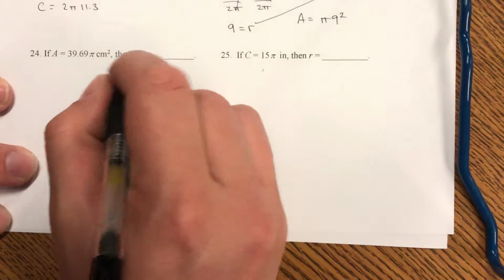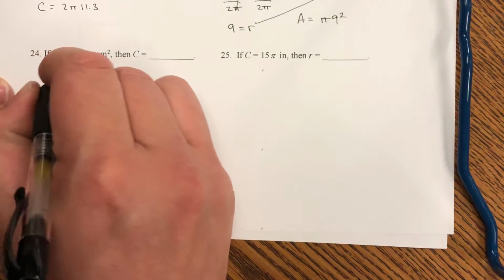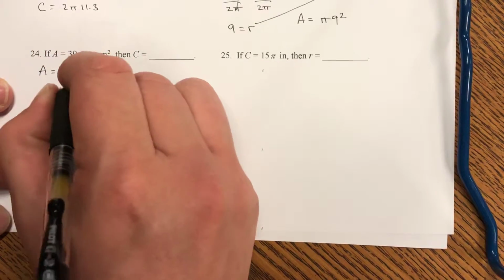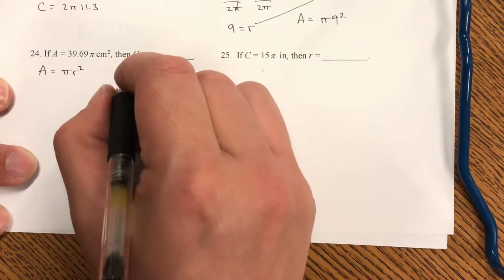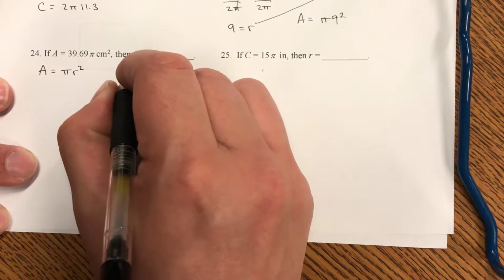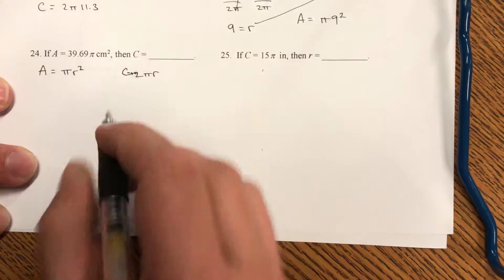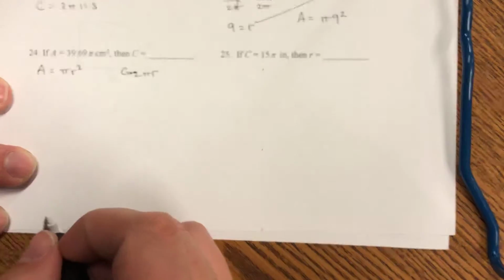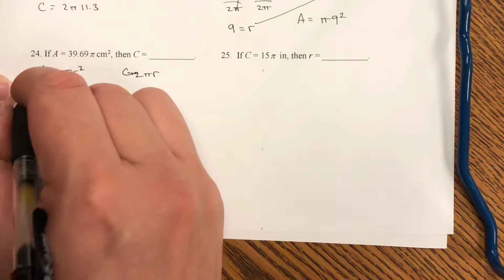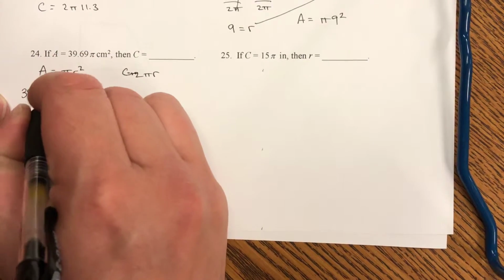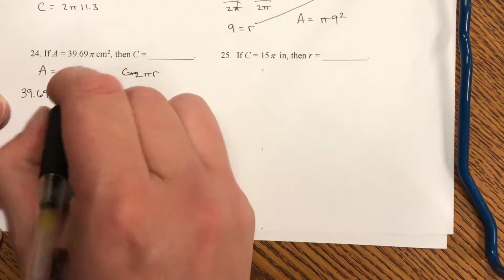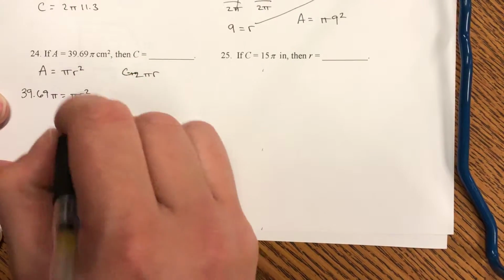For 24, if the area is 39.69 pi centimeters squared, then what is the circumference? Just like the other problem, the only relationship between area and circumference in terms of the formula, besides that pi, is that radius. So circumference equals 2 pi r, area equals pi r squared. So if my area is 39.69 pi, 39.69 pi equals pi r squared.